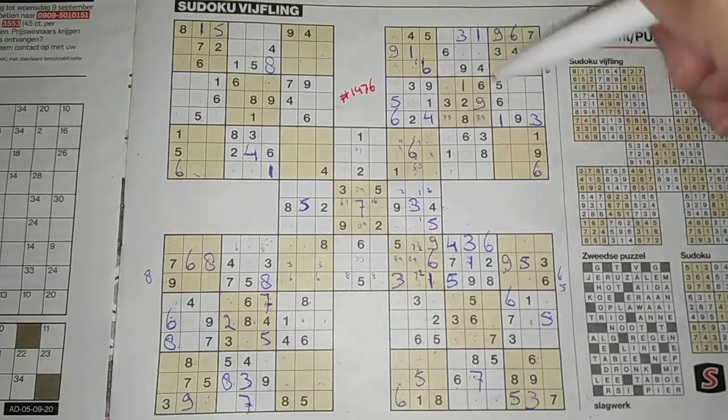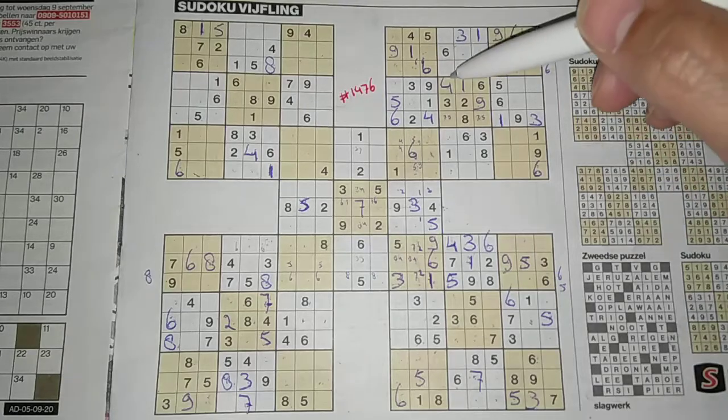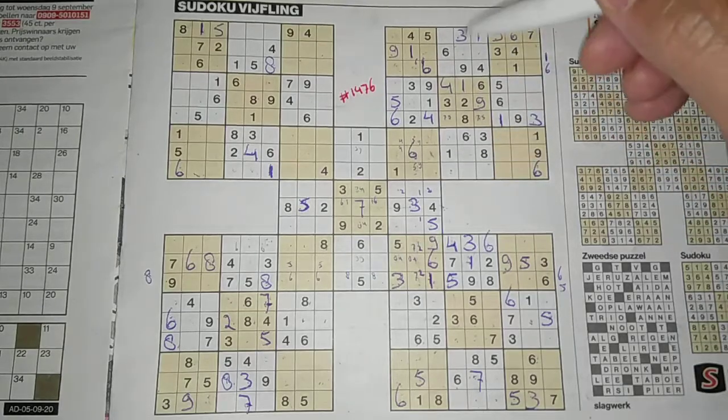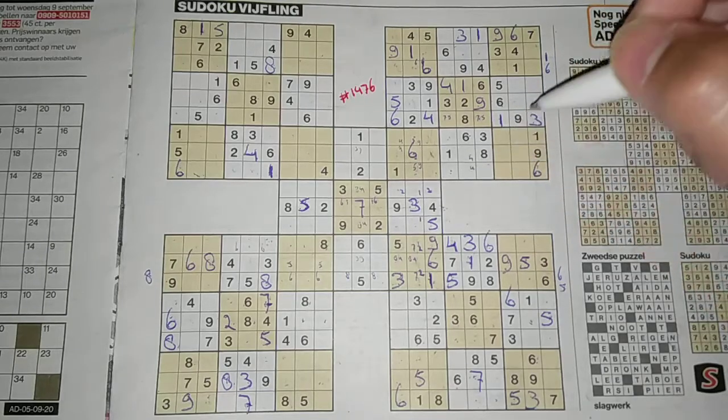So 1 box left in this big square for the number 4. 4 in this column, 4 in that column. So in the middle column, these 2 boxes could be a 4.